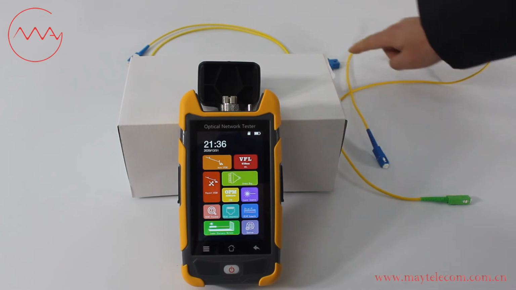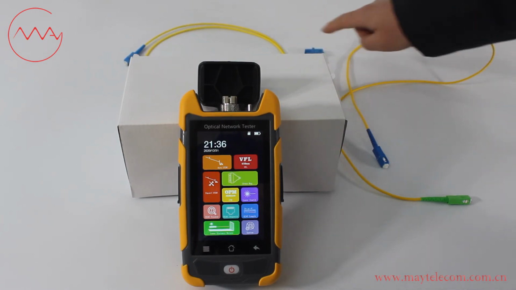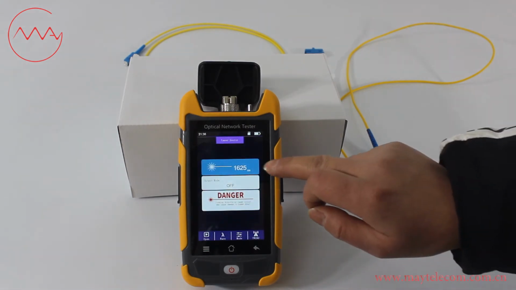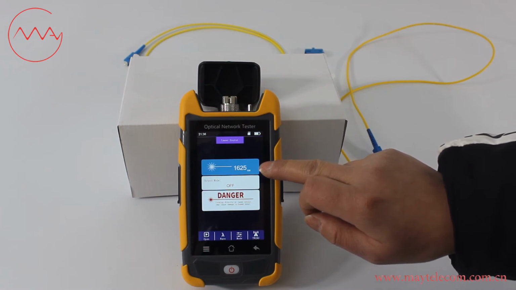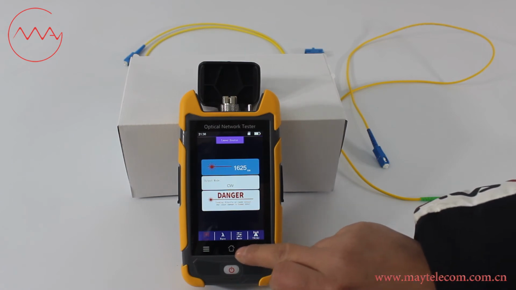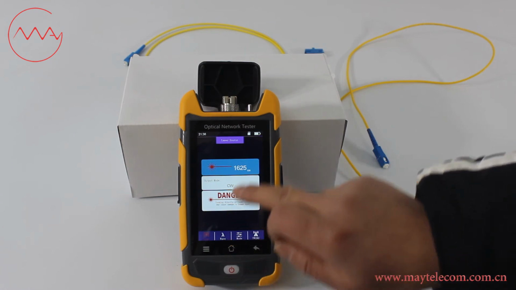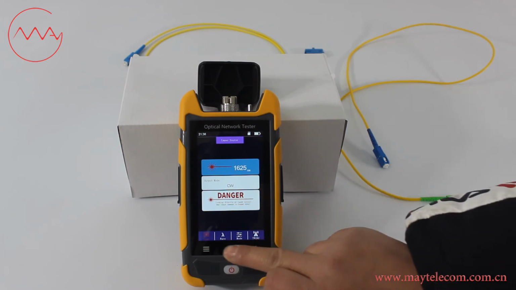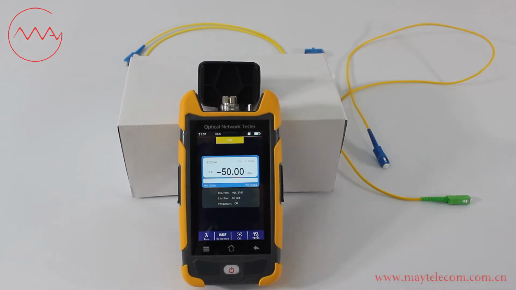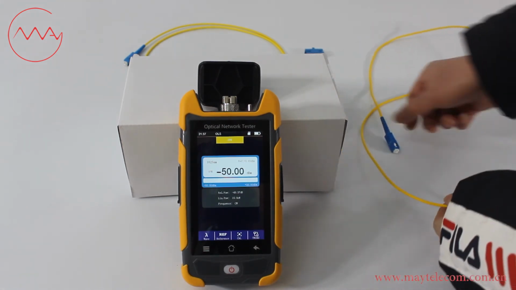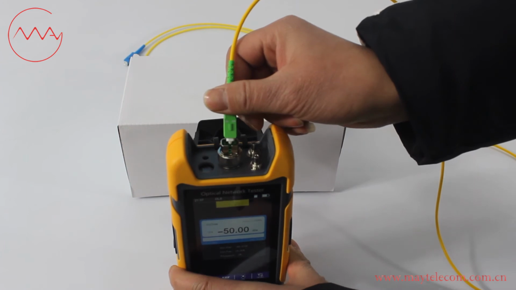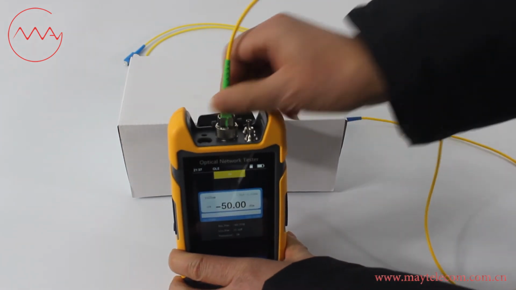This is the reference patch code on the test, SC adapter. Click laser source. For this tester, it is with only one wavelength, 1625 nanometer. Click Open. Go back to Home. For laser source, it can run in the background. Click OPM. Connect reference patch code with OTDR and AOS port and OPM port.